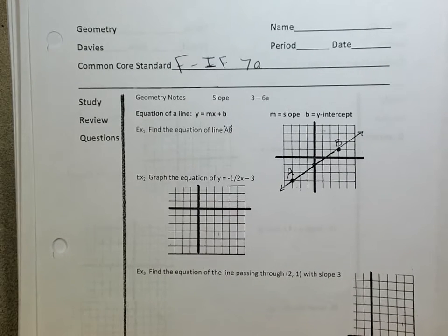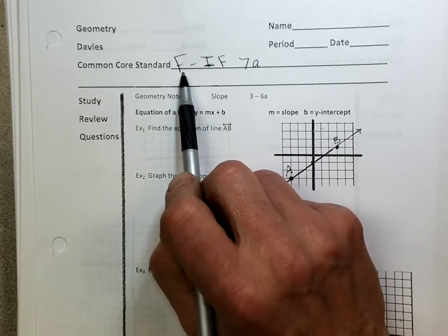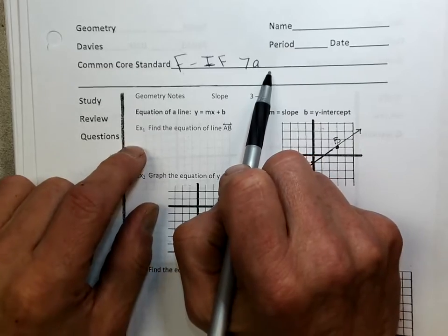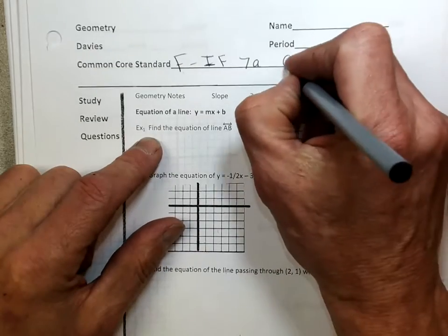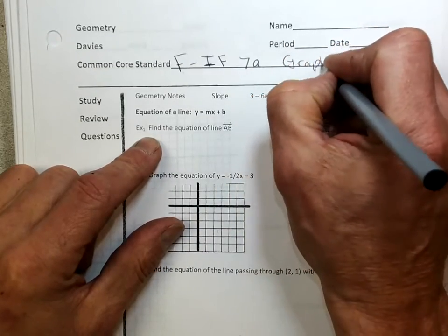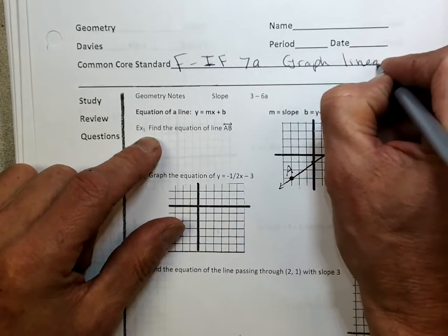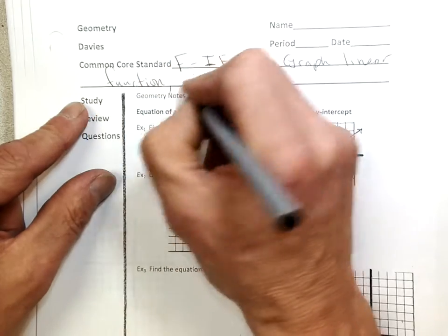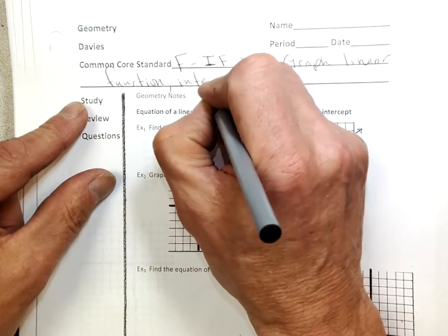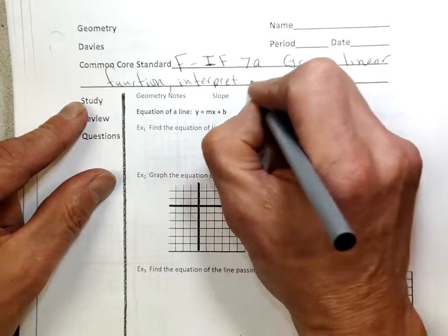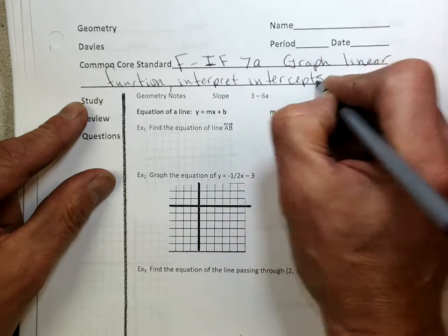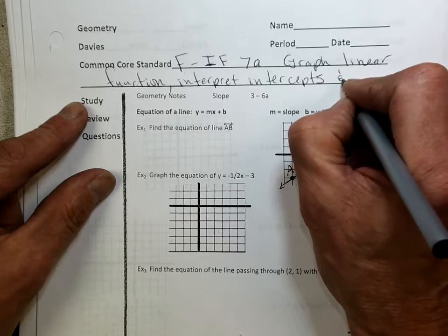So the lesson today, Common Core, is F for functions, and we're going to be interpreting functions. Part 7 is to graph linear functions and interpret intercepts and slope.